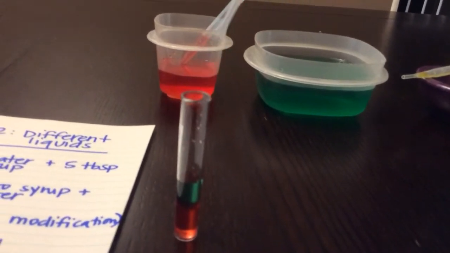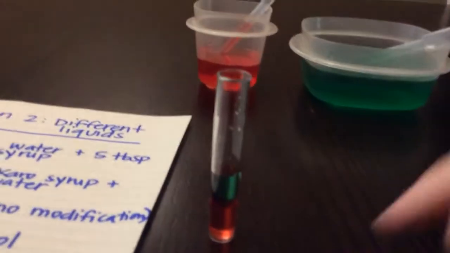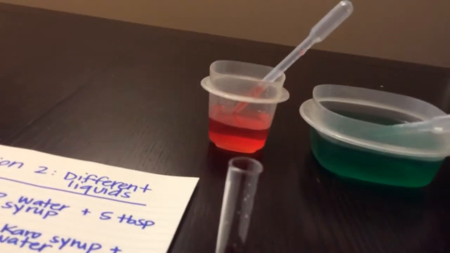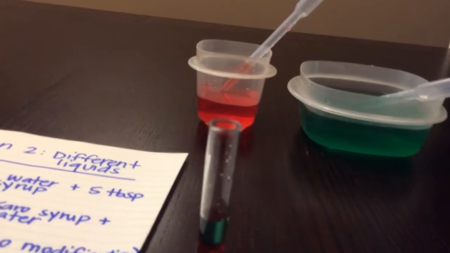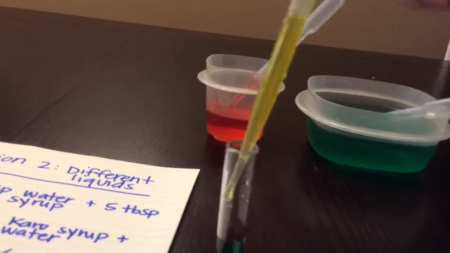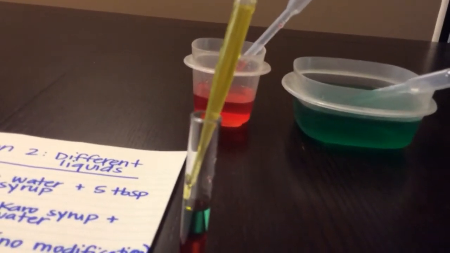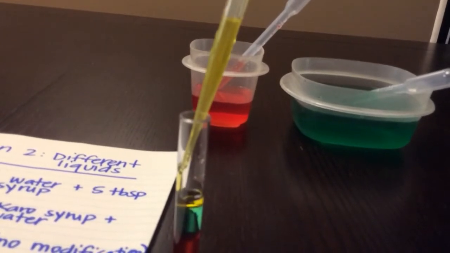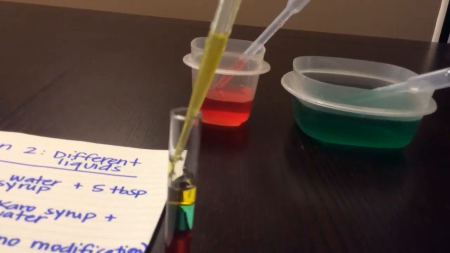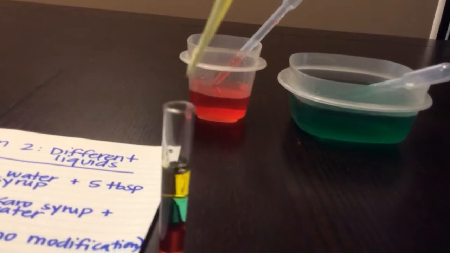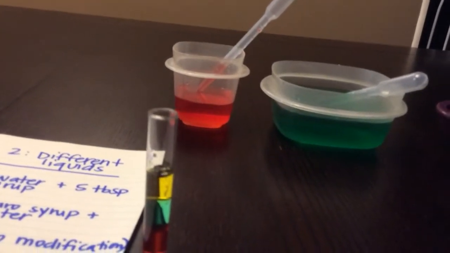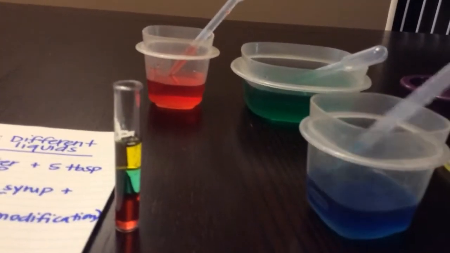So as you can see, compared to the previous method, the layers are a lot more distinct. Then comes the yellow. And then comes the blue.